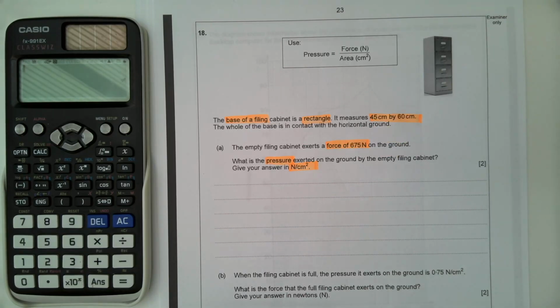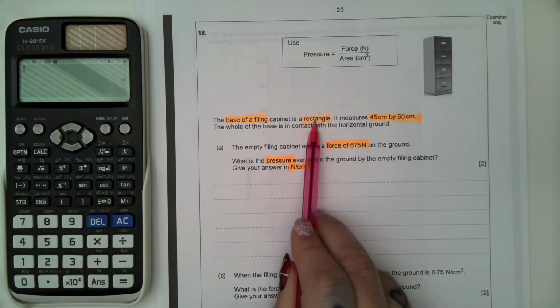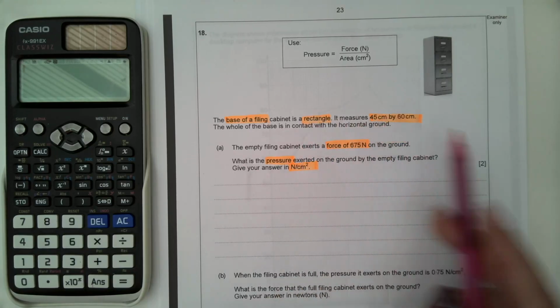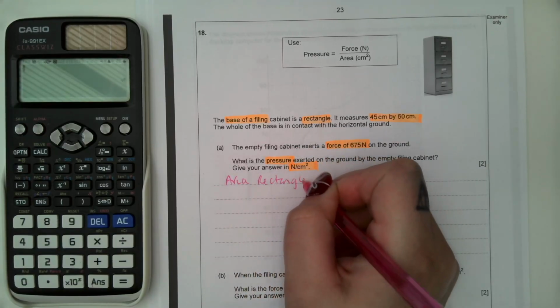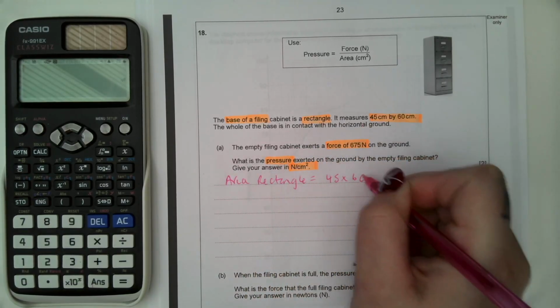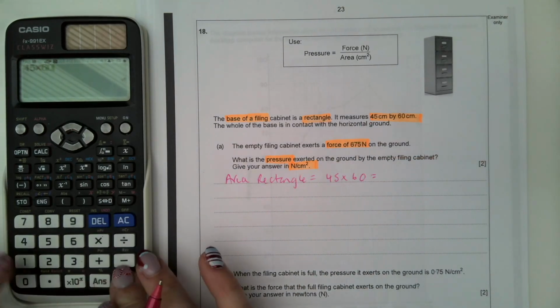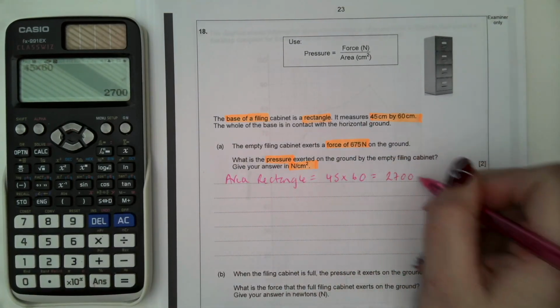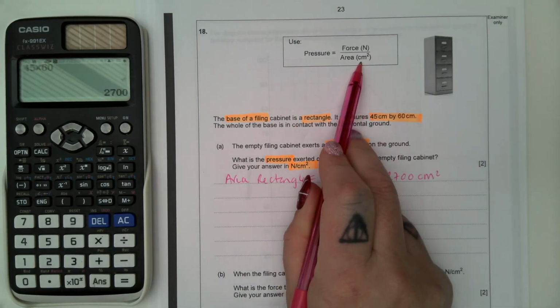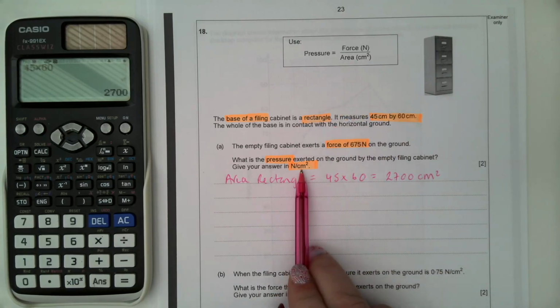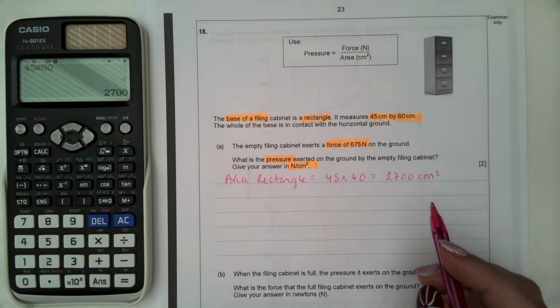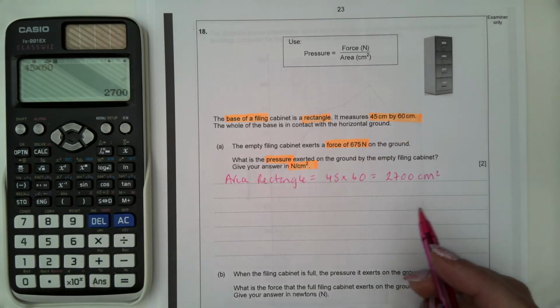So we're going to find the area that's in contact with the ground. The area is this rectangle that measures 45 by 60 centimetres, which is 2,700 centimetres squared. It tells us our area is in centimetres squared here, so we don't need to convert it. And we also know we need it to stay as it is because of the units for the pressure in the final answer.